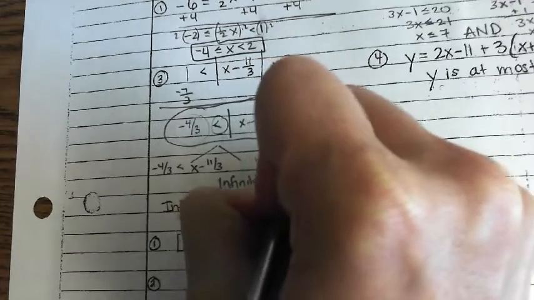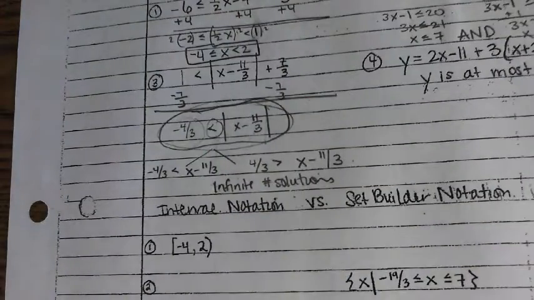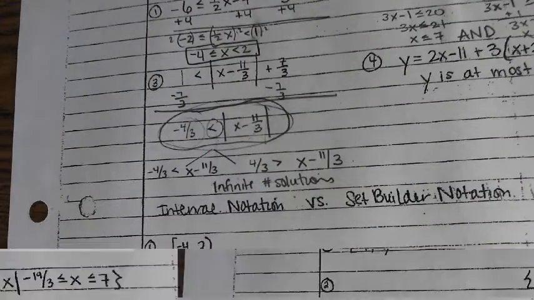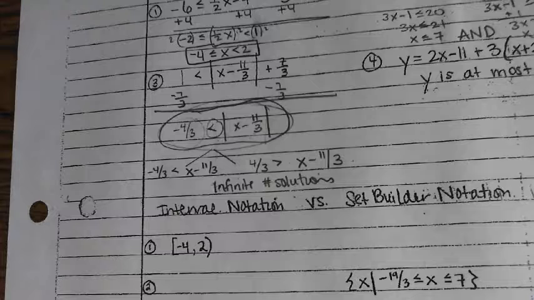So you may want to pause once you get the absolute value thing isolated and see if there's an obvious answer. Like, oh, wait a minute, that will always work because an absolute value is always going to be bigger than a negative number. Deal?